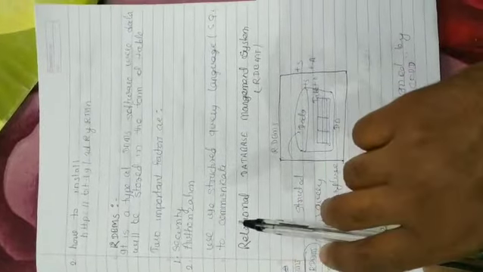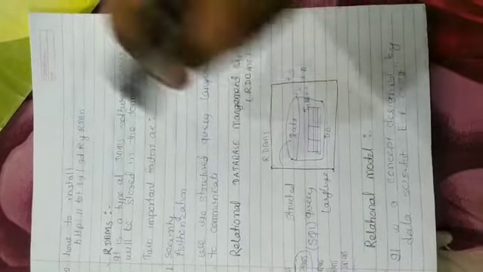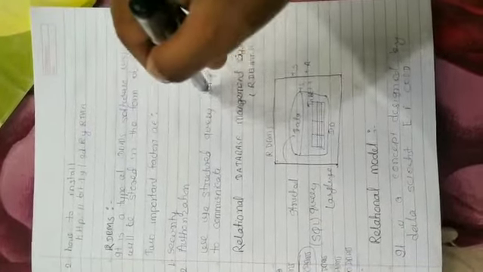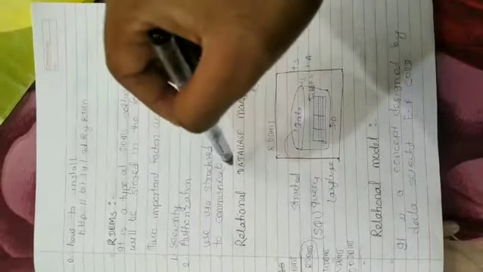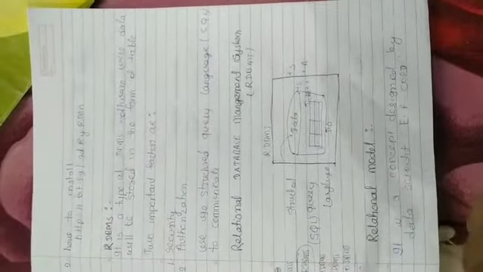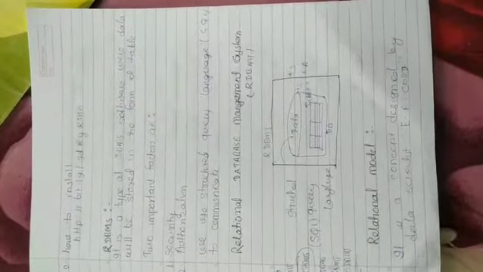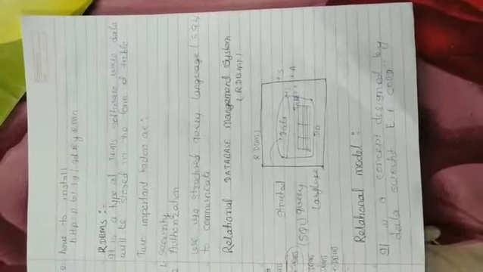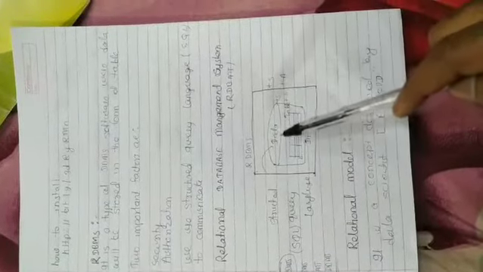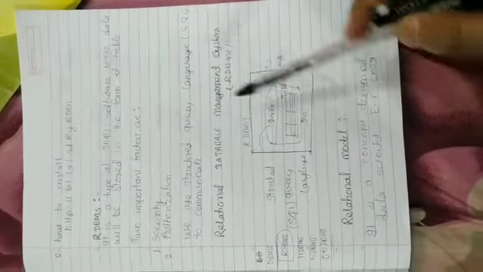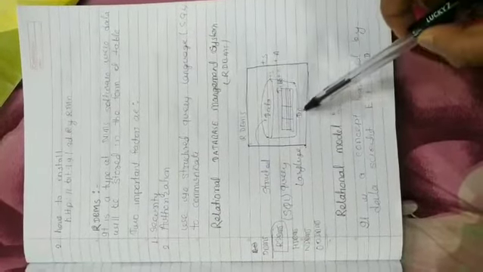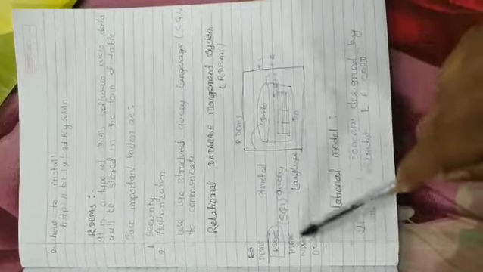One is security authorization. We use SQL, Structured Query Language, to communicate with the RDBMS. The RDBMS full form is Relational Database Management System. Understand from the graph that in a relational database management system, data is stored in the DBMS and we communicate with it using SQL.